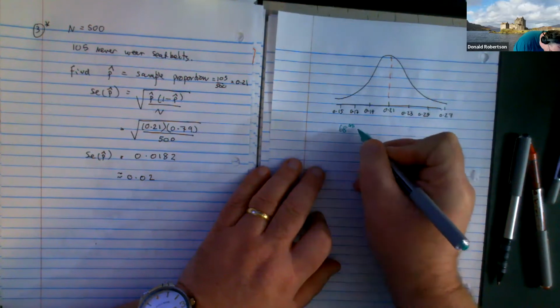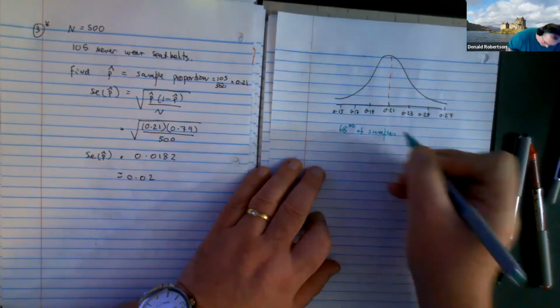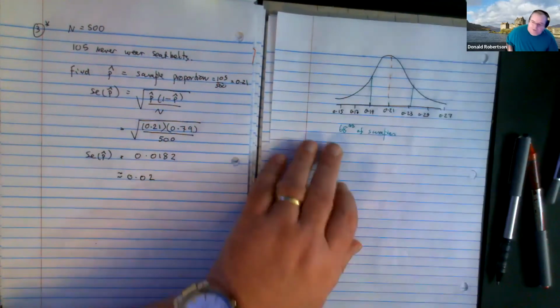68% of samples aren't they going to fall in the range 19 to 23%?